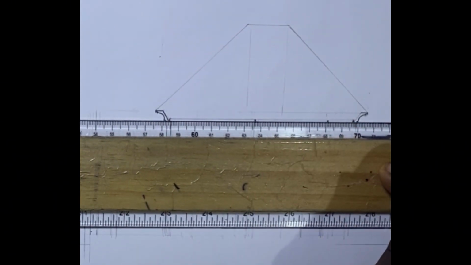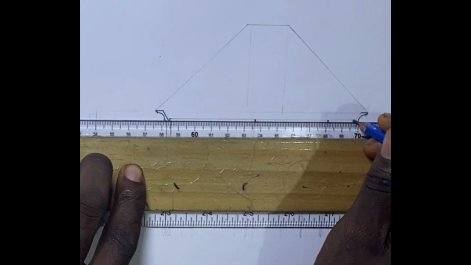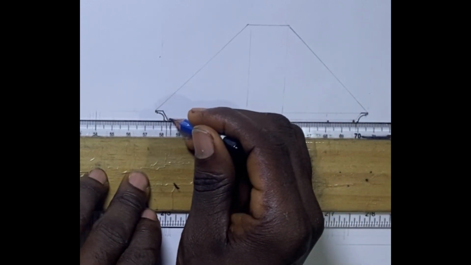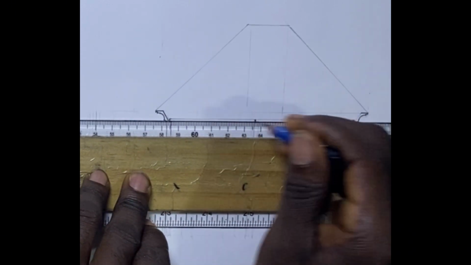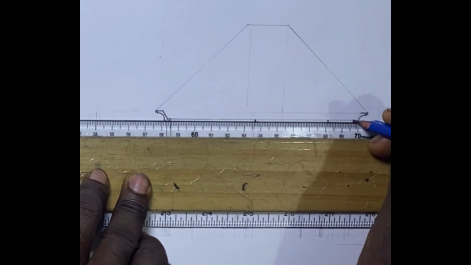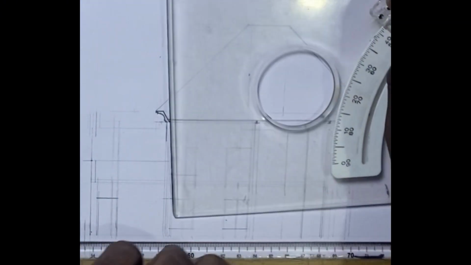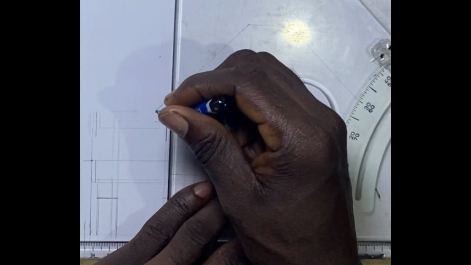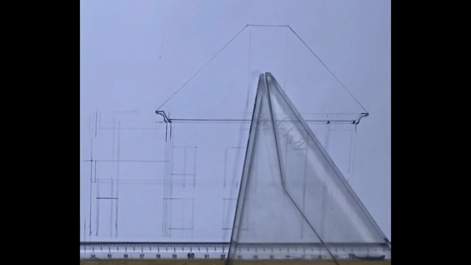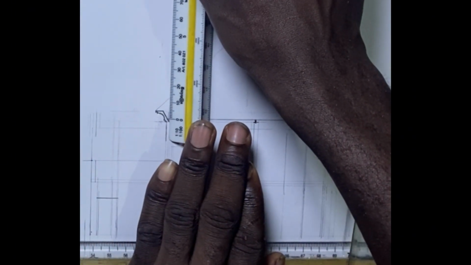Then just right on our wall plate, we have our tie beam. The tie beam is 50 by 150. At this part of the roof section, we are seeing the 150 millimeters. So for us to have that, take our measurement of 150. Do ensure that you work with scale 1 to 100.